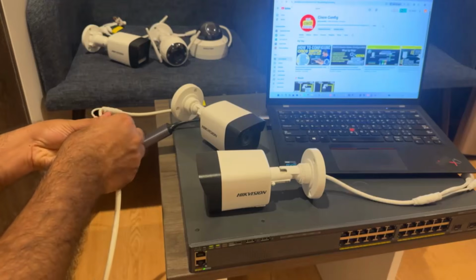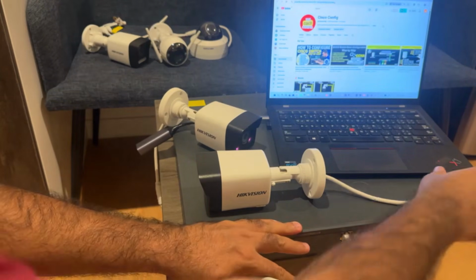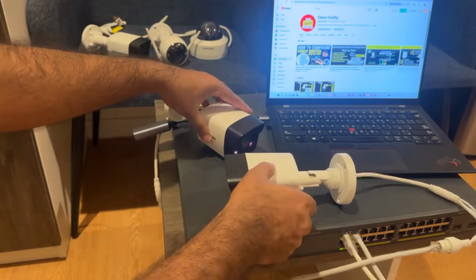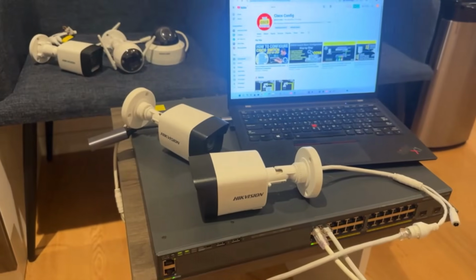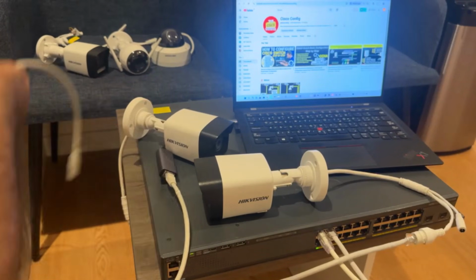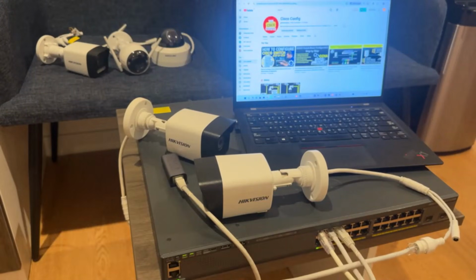First, I connect both Hikvision IP cameras to the PoE switch using Ethernet cables. As you can see here, both cameras are now powered on and the PoE switch LAN ports are up. Next, I connect my laptop to the same PoE switch using another Ethernet cable. Now all three devices, the laptop and both Hikvision IP cameras, are connected to the same network.